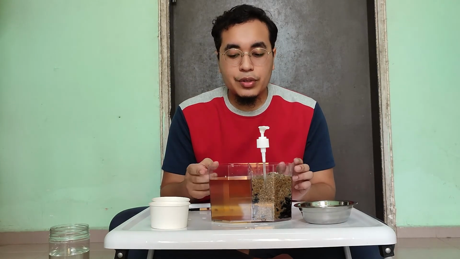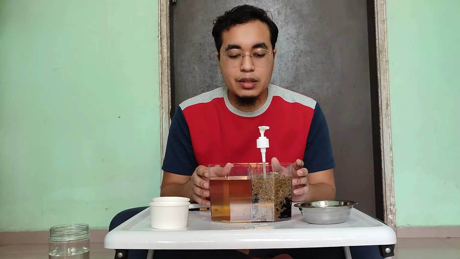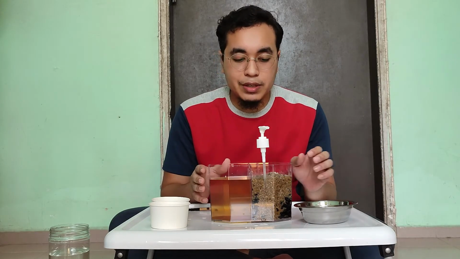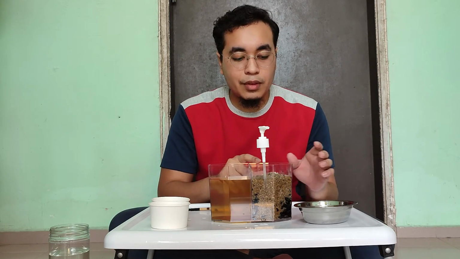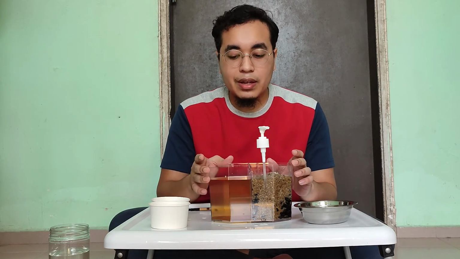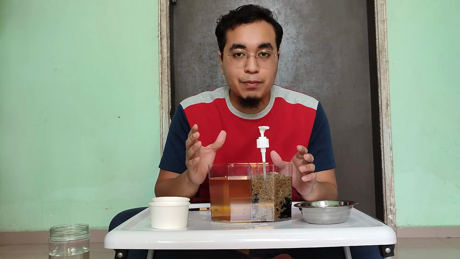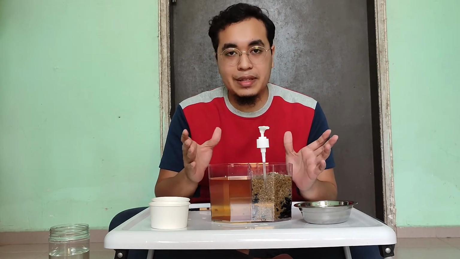So this demonstration shows that leachate pollution is not just a problem for the groundwater, but also causes secondary pollution to the river compartment. It is the same in real life in the environment.